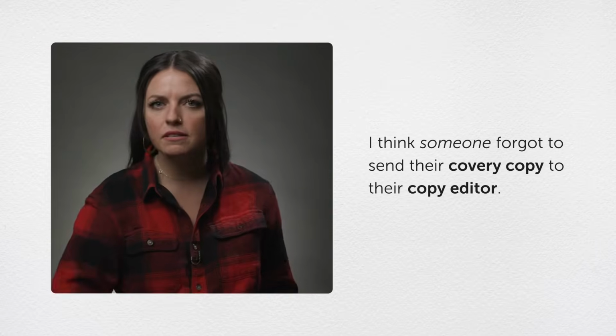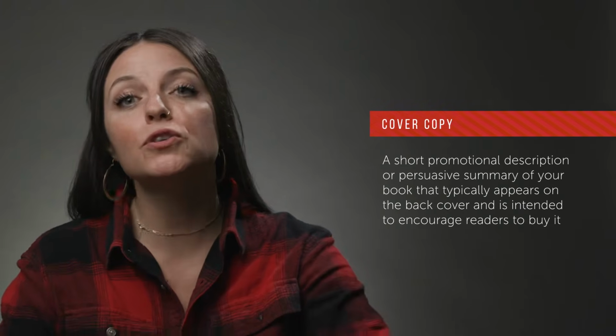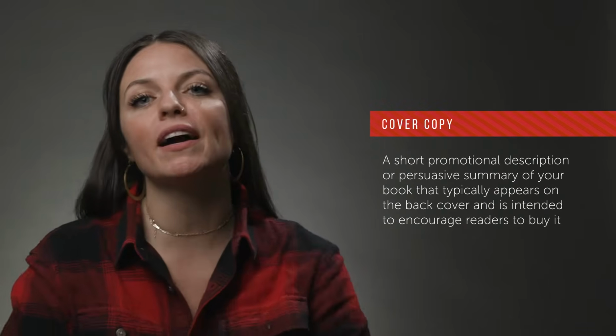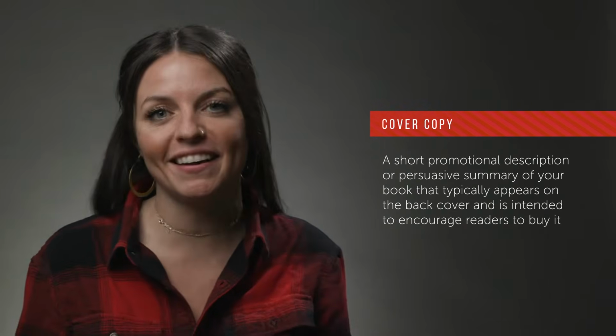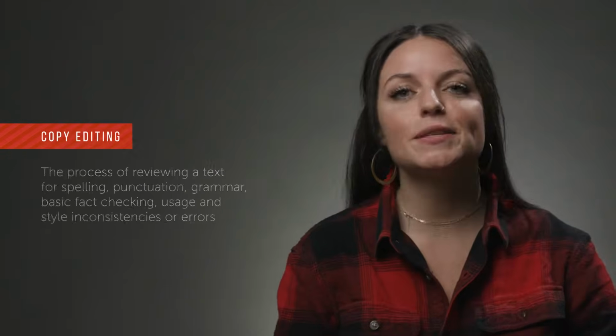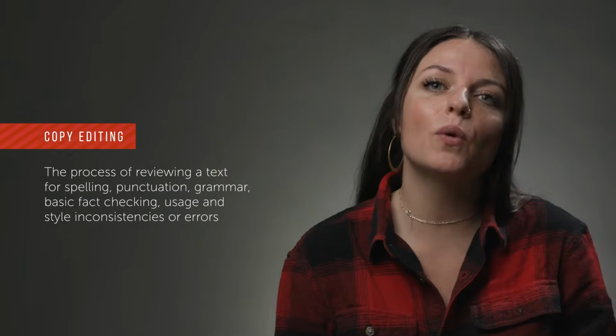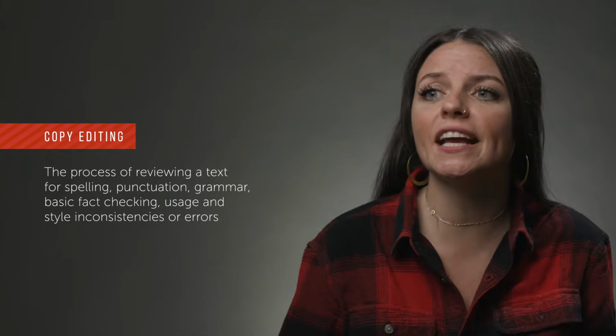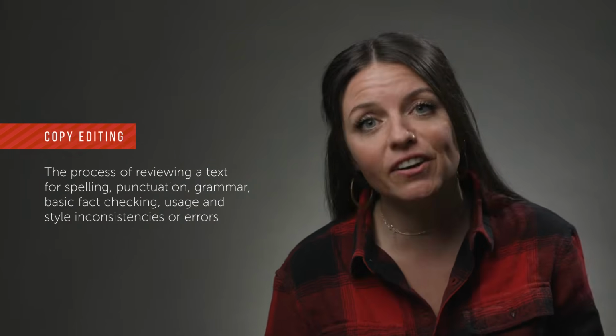Copy that, Patches. But what does it mean? Your cover copy is a short promotional description or persuasive summary of your book that usually appears on the back cover and encourages readers to buy. Copy editing is the process of reviewing the text for spelling, punctuation, grammar, basic fact-checking, and style inconsistency errors.